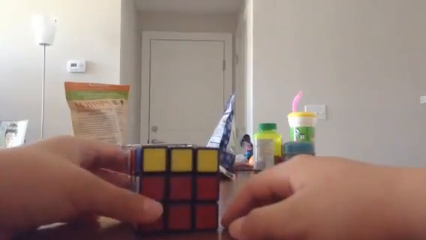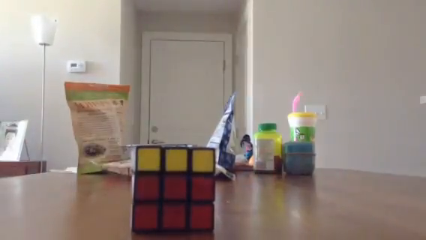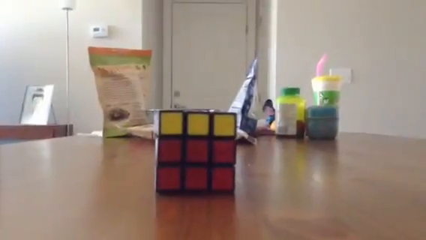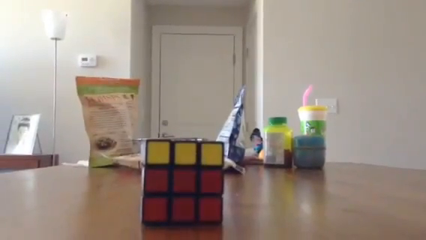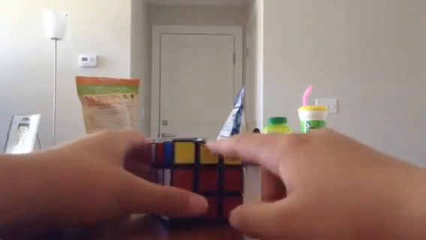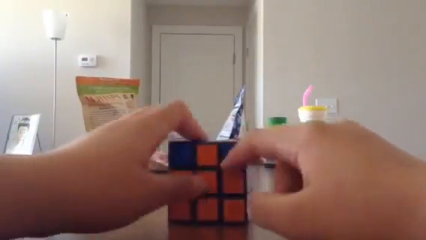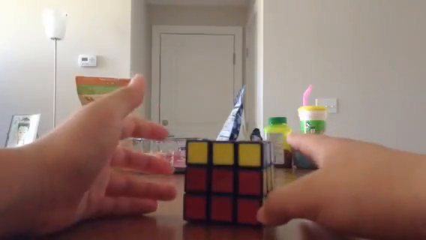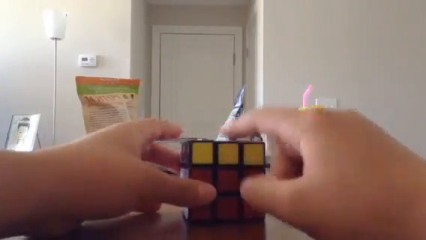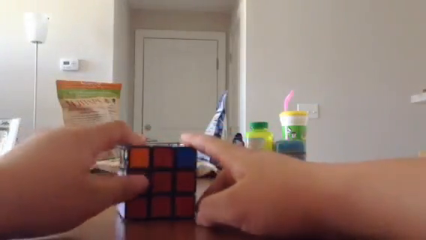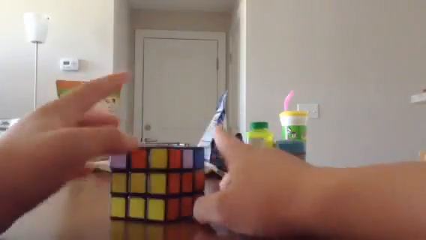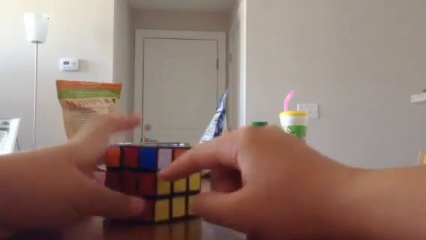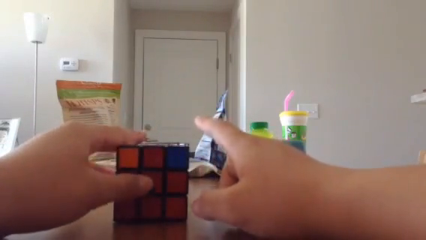So from here, as you can see, you have all these different edges here. So yellow, red, orange, white. You want to make sure that at least two of these edges are aligned with the correct centers. So if you just turn the cube a bit, you can make those edges aligned. So here, I only have this red edge aligned, and that's not okay. I need to have two, not one.